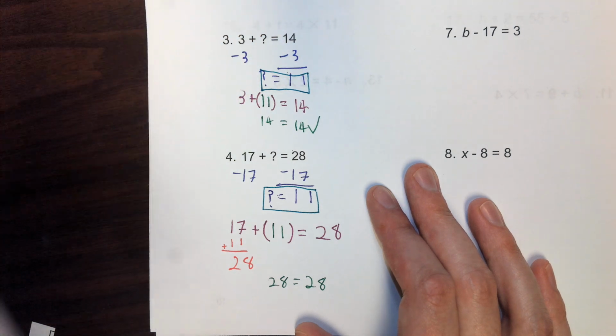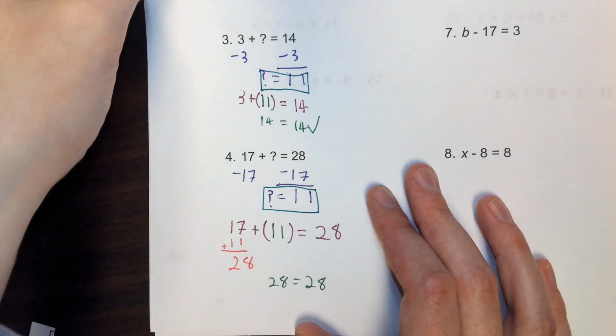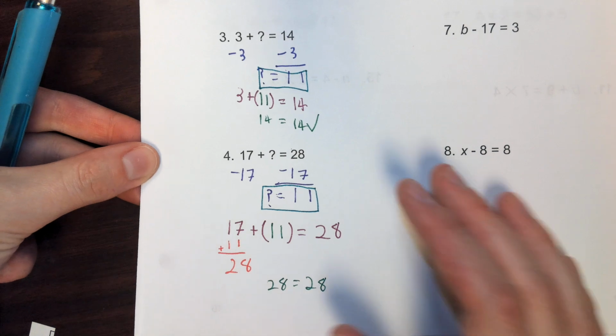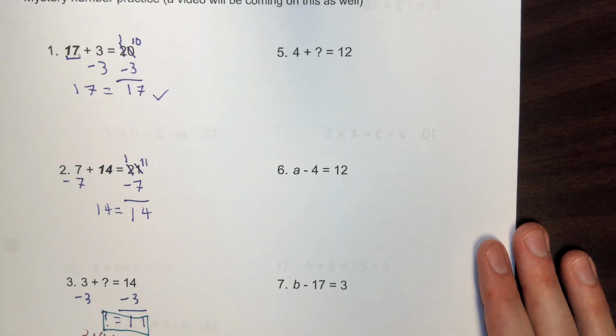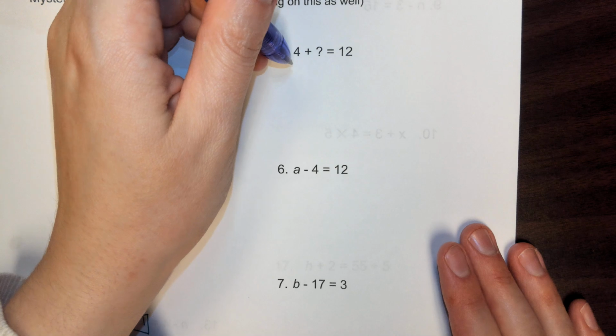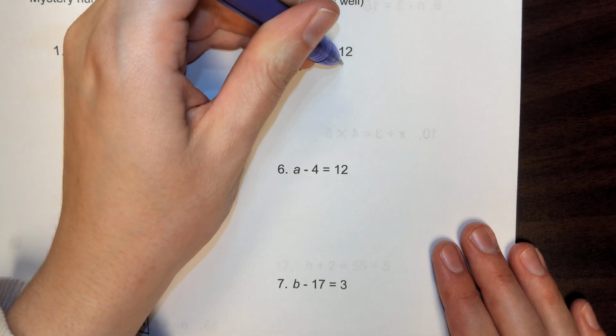Alright, box your answers so it's a little easier to find. Anyway, let's move on to number 5. 4 plus a mystery number. If my camera ever focuses. There we go. 4 plus some mystery number equals 12. So, let's do it. We're going to subtract 4 on both sides.